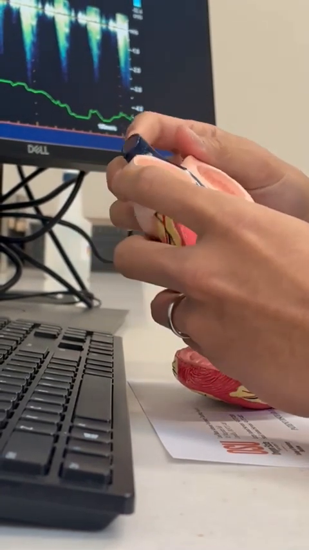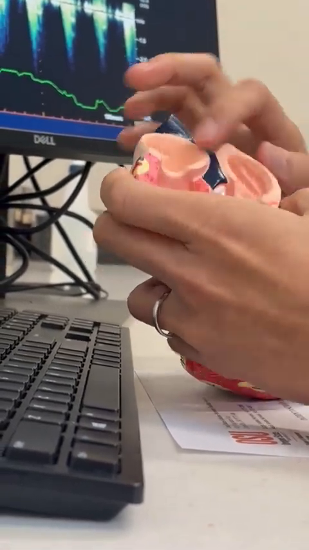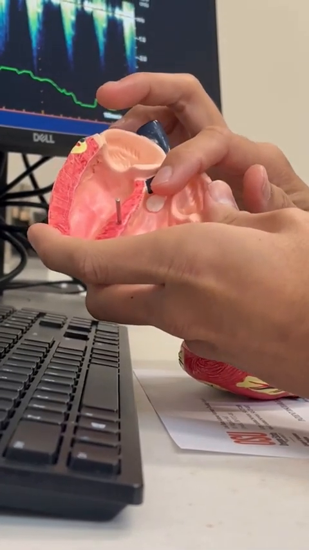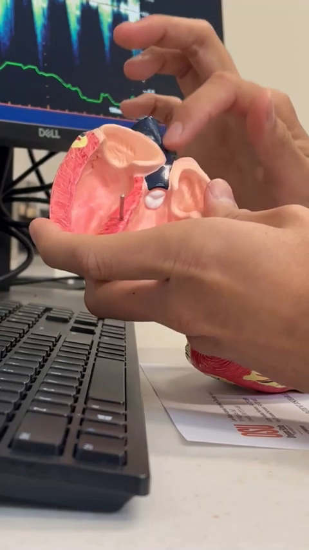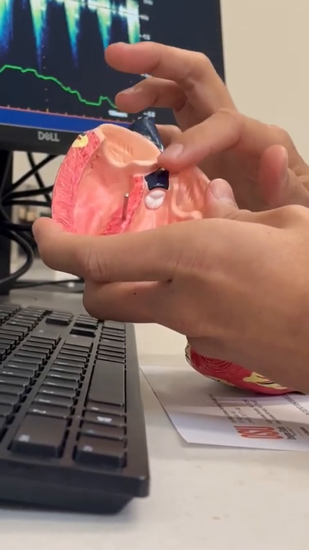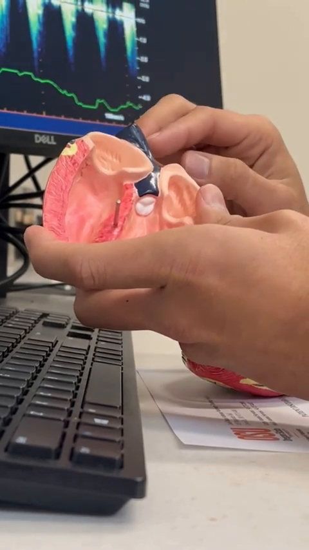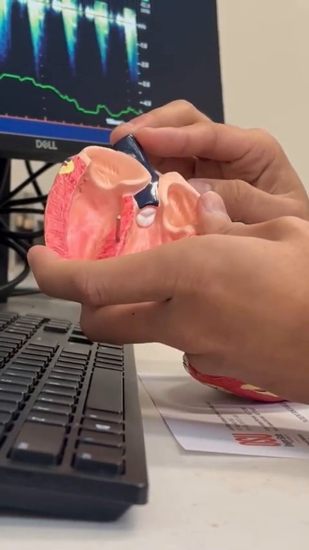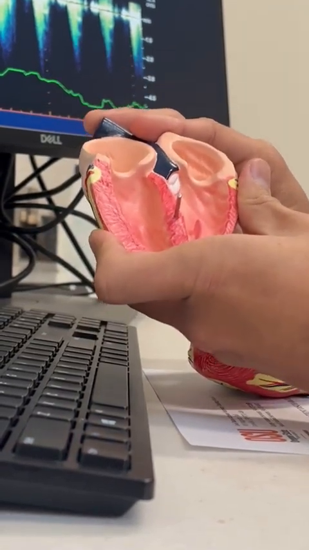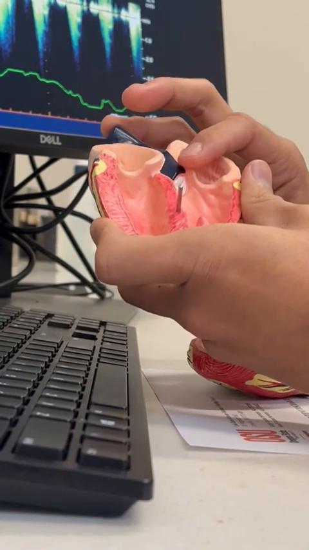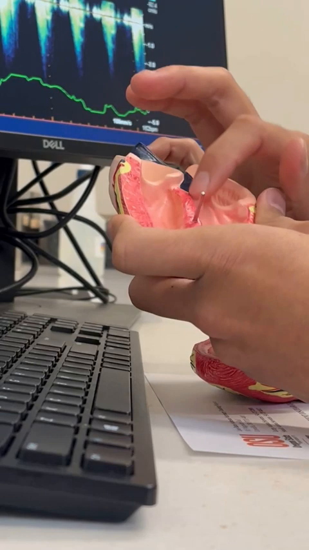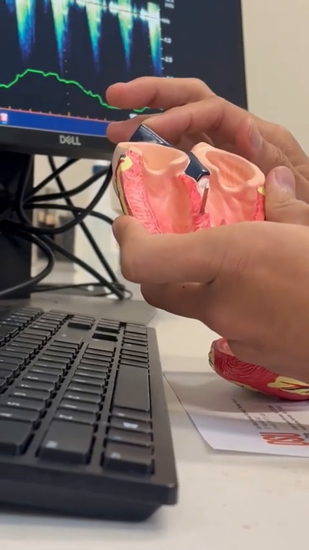So pulmonic stenosis means that there's a degree of narrowing at this level of the pulmonary artery, which is the artery that supplies blood flow to the lung circulation. This is the third defect also found in her case, that there is a degree of narrowing of her pulmonary artery.